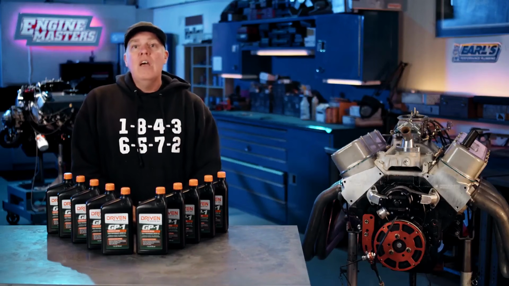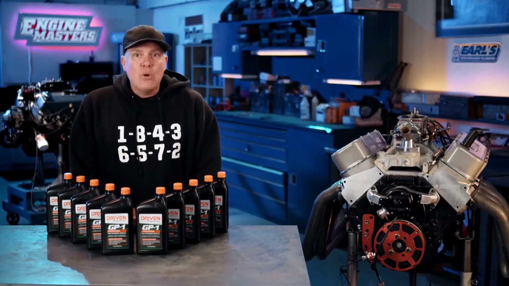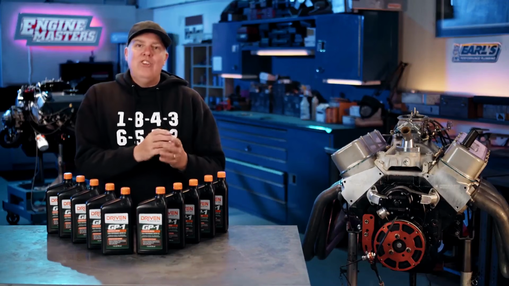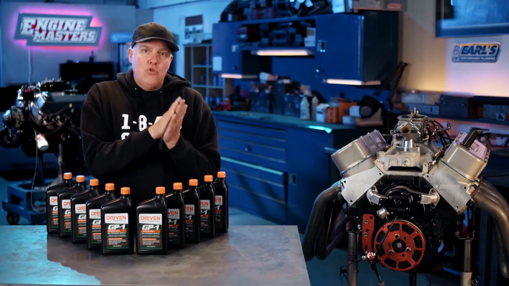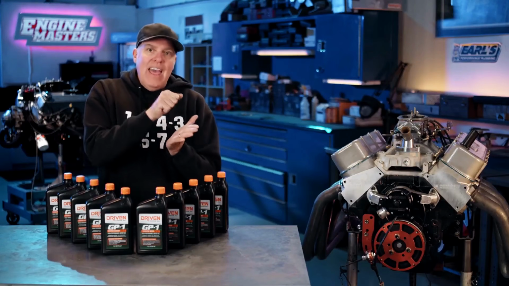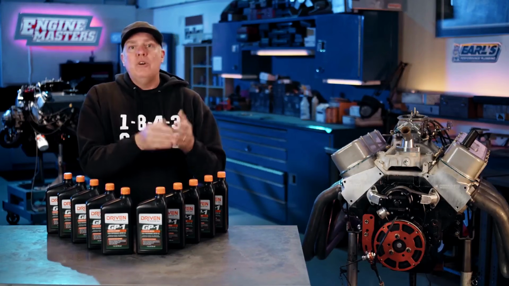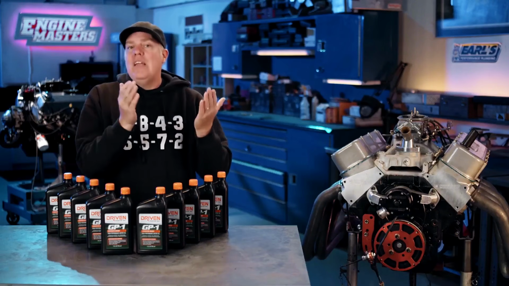That's one of the main things because you want to maintain what's called a hydrodynamic wedge, which is the lubrication between the crankshaft journal and the bearing to separate the two of them so they don't touch and so they don't shear the oil.